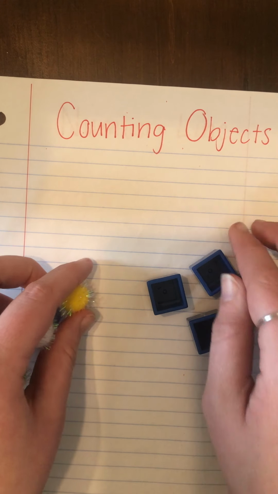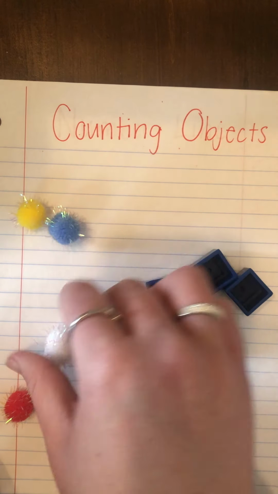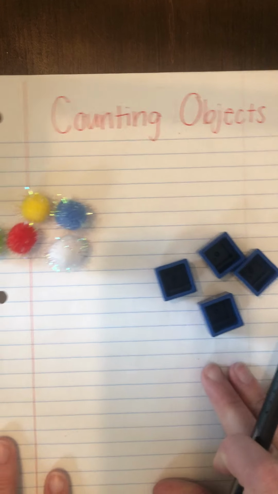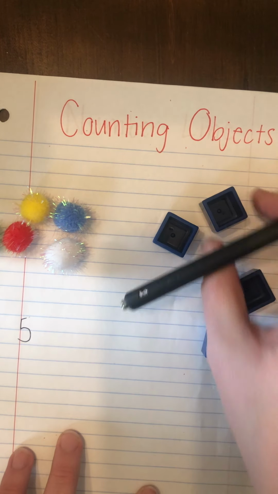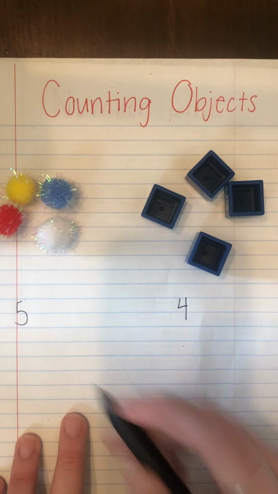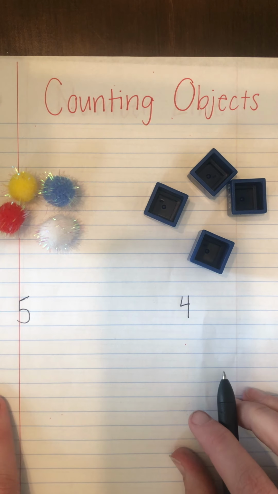Our second strategy is counting objects. So we can count the objects, 1, 2, 3, 4, 5. There are 5 here, and there are 1, 2, 3, 4 here. Students who understand the orders of numbers may be able to see that 5 is more than 4.